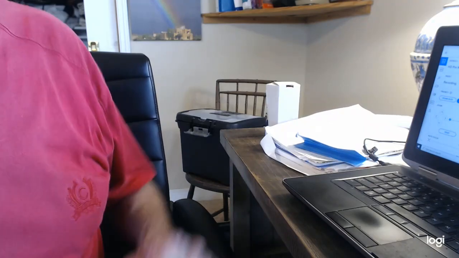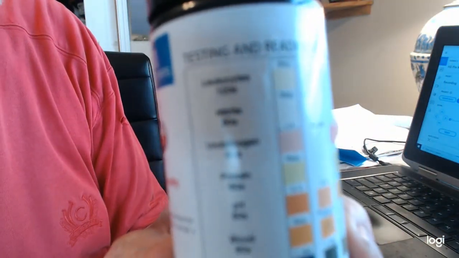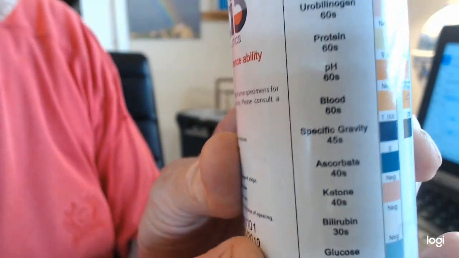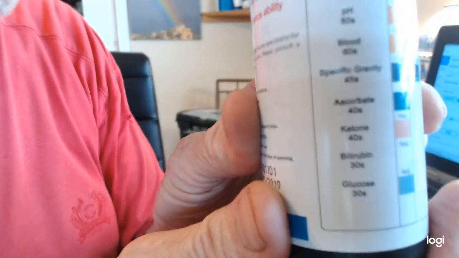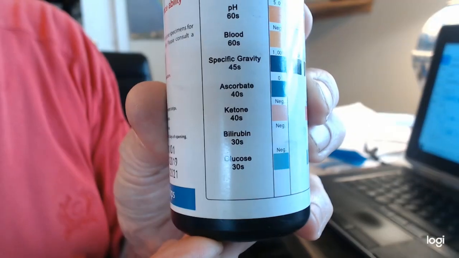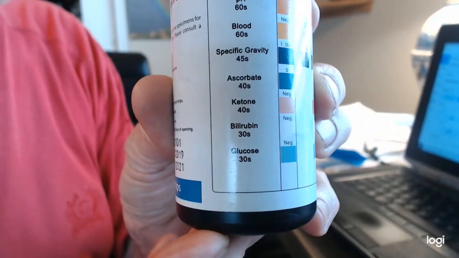Okay, so the first sample I'm going to do, I'm going to take one of these samples, and you can look on here if I can get it to focus. There we go. See, leukocytes, nitrites, urobilirubin, protein, your pH, blood, specific gravity. There's your ketones. Come on, let's focus again. It's not focusing for me. There we go. Ketones, bilirubin, and glucose at the bottom. And it's based on colors. So each of the strips has colors going down the side of it.